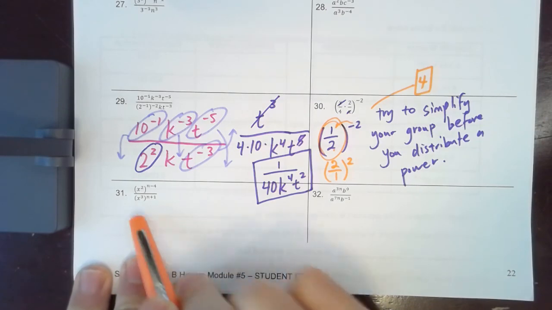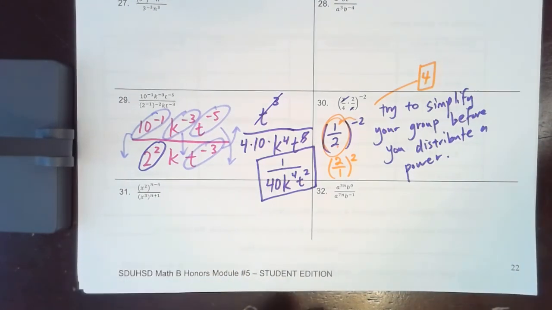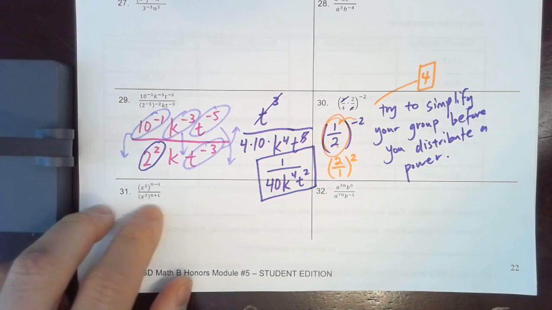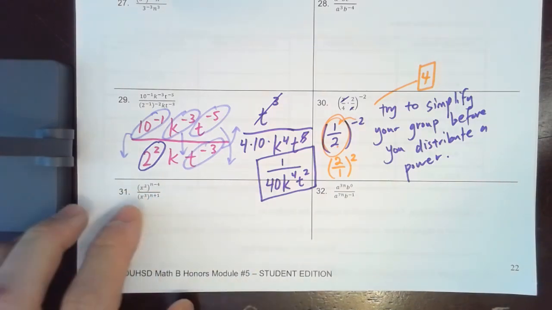I'm going to leave 31 and 32 for you to do as a challenge problem. Definitely want to go over them, but let's talk about that in class.